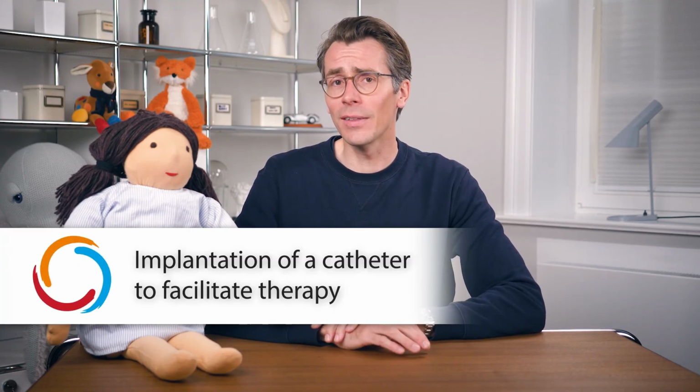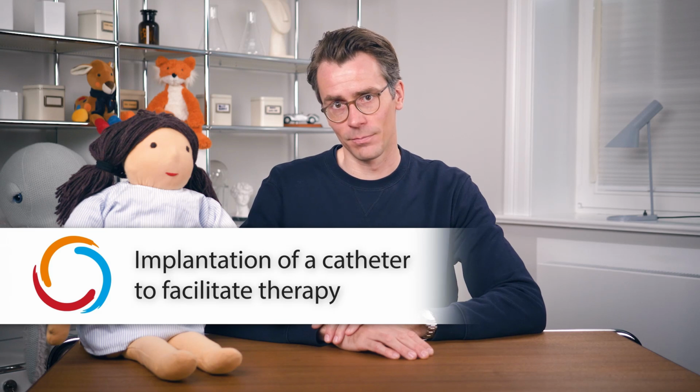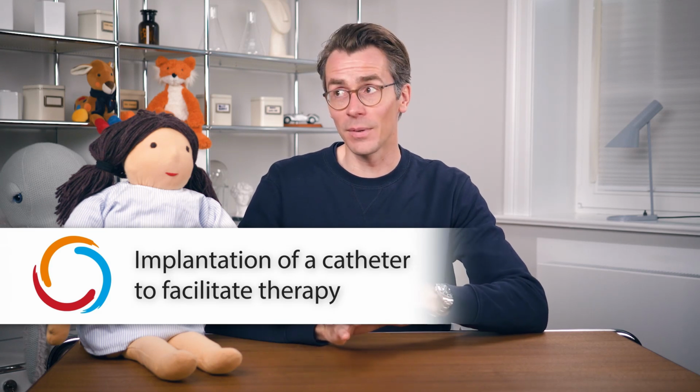Implantation of a therapy-facilitating catheter. I'll say it again because it's really complicated. Implantation of a catheter that facilitates therapy. In simple terms, this means a tube is placed inside the body and connected to a blood vessel. This might be necessary, for example, to administer chemotherapy or if blood needs to be drawn frequently. I'll also explain more details about this in a separate video.